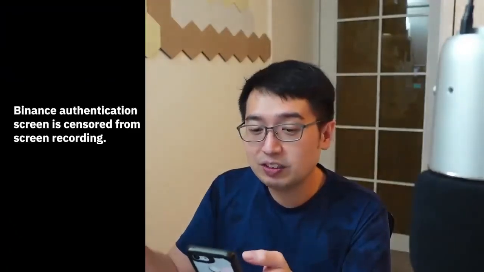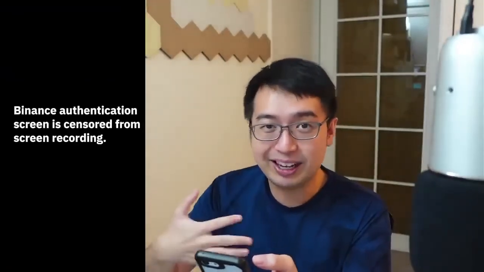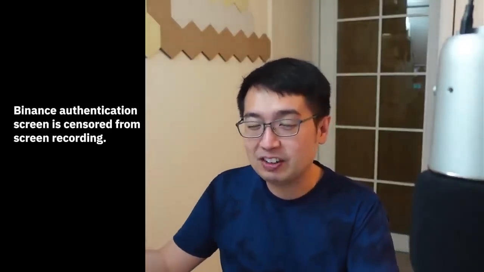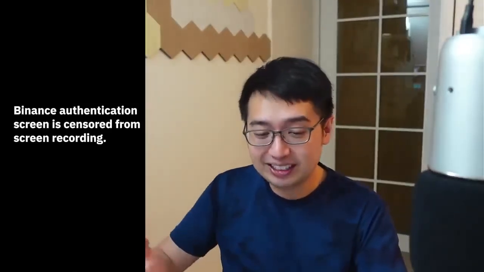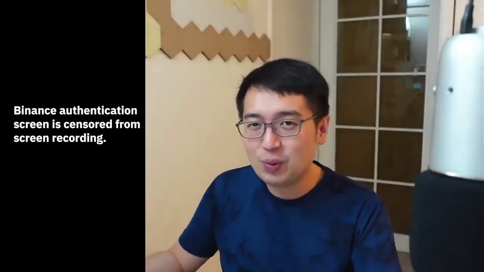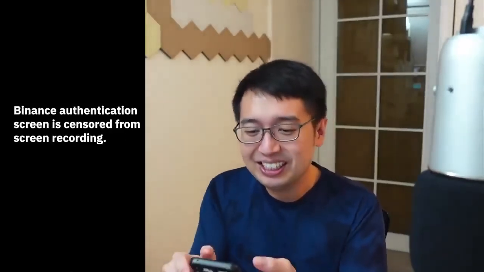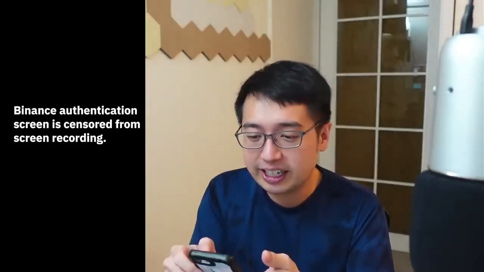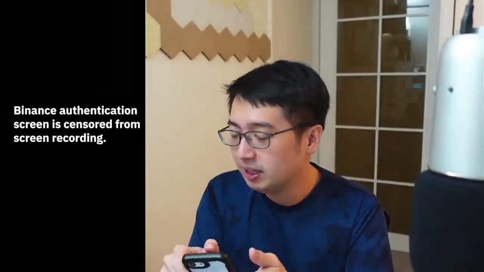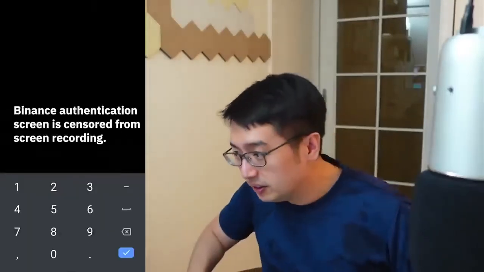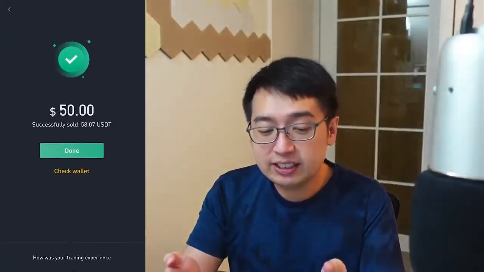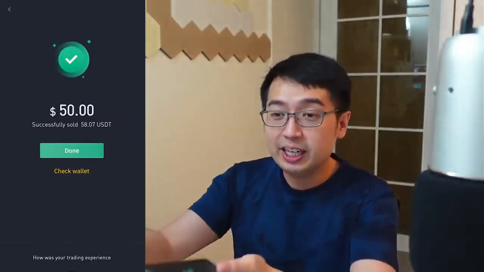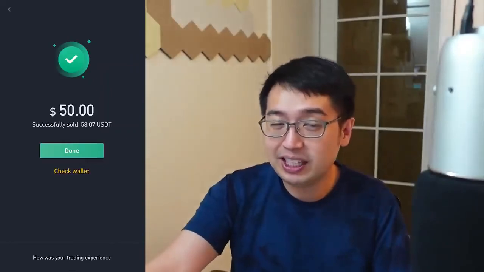And now to release those funds, we still have to authenticate. Like, money can't just disappear from our Binance account. We have to go through the proper verification methods. And that's great because if someone gets a hold of my phone, I don't want them sending money to someone else. So I am ready to move forward, and we can either go with SMS authentication or Google Authenticator. I am going to go with Google Authenticator. Done. I have successfully sold 58 USDT for $50 US in my physical bank. And that is how you sell with Binance.